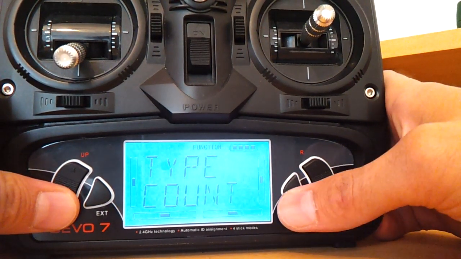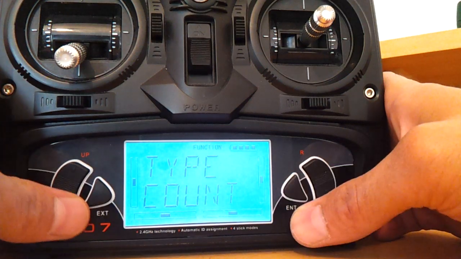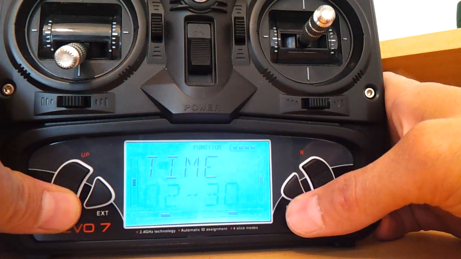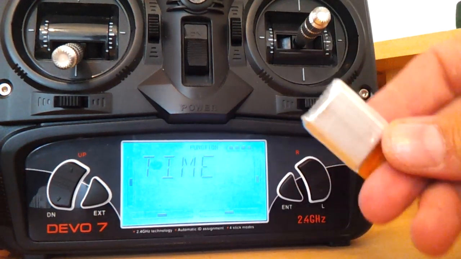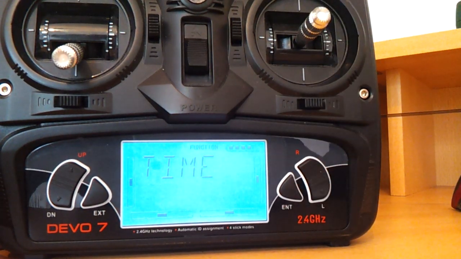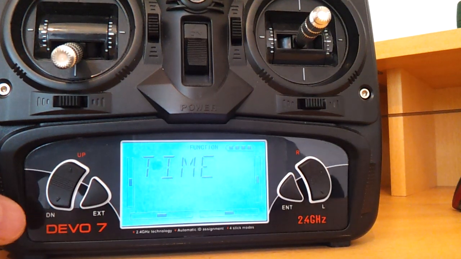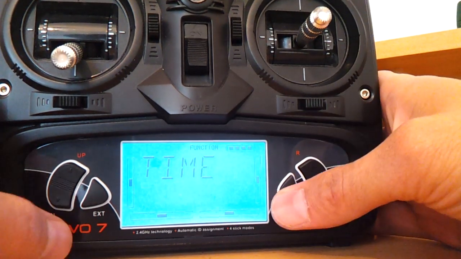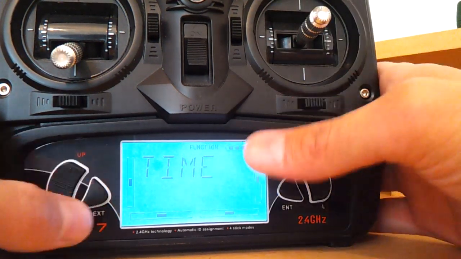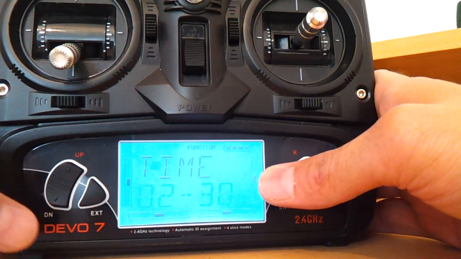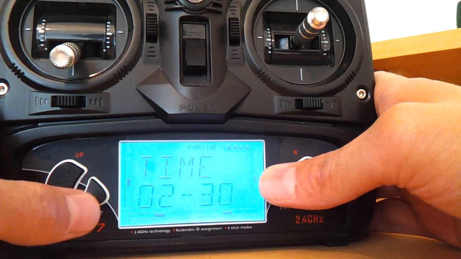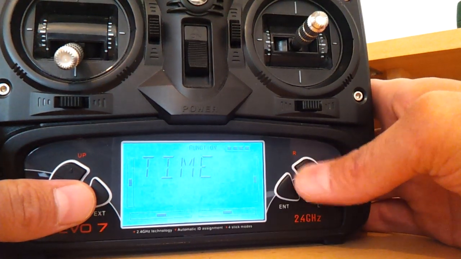Timer, I have it counting down. I have it set at 2 minutes and 30 seconds, which is for my little batteries. After 2 minutes and 30 seconds, I want it to beep and warn me, so I can come in and land before I run out of battery. Some batteries will last 8 minutes, some will last 2 minutes, so it just depends on the helicopter you're running. You can adjust this.